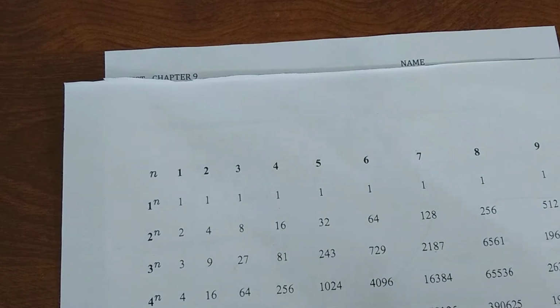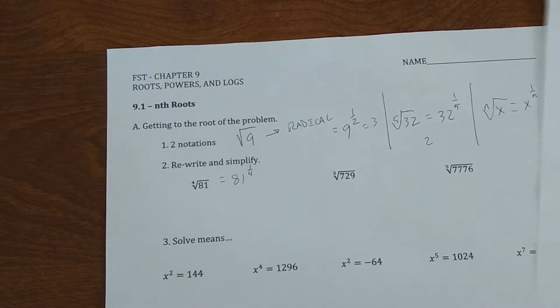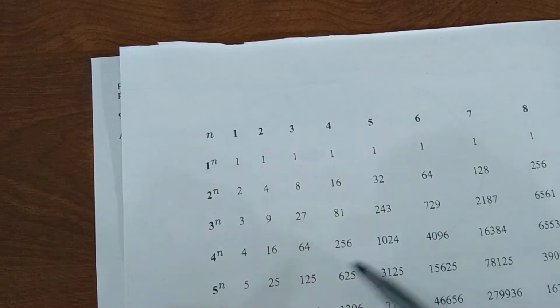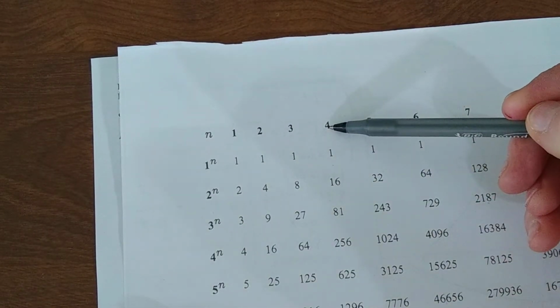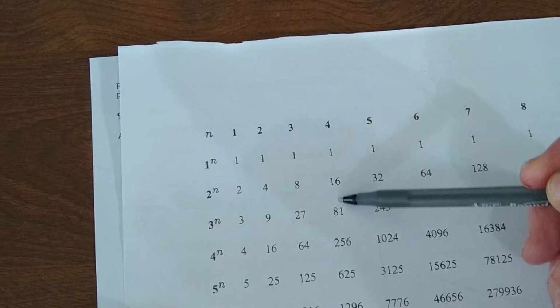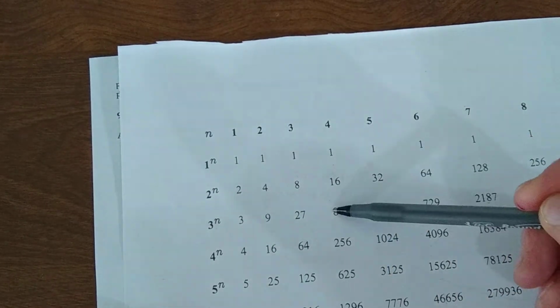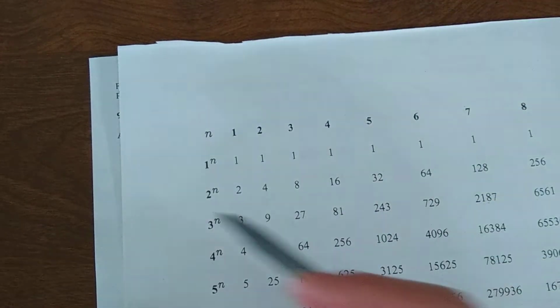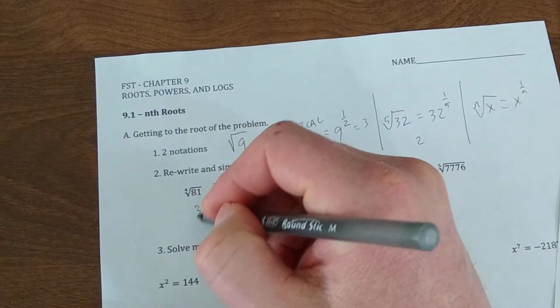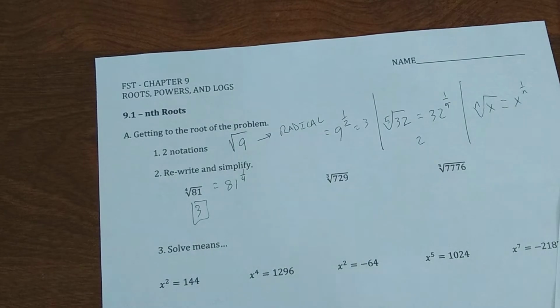So if you want to go in reverse, if I wanted to take, for example, the 4th root of 81, instead of going left to right, I'm going to go right to left. I'm going to go the 4th root, so I'm going to go in this column, down to 81, and now is going to be 3. So the 4th root of 81 is 3, so work right to left. All right, very good. You pause it and try the other two.